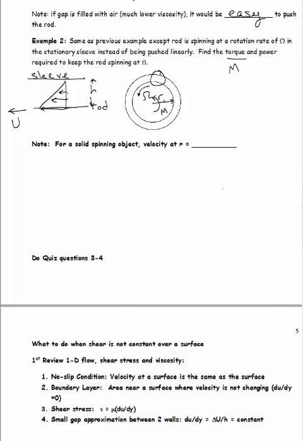Alright, so this is very similar to what we had when we were pushing it through. The difference really is going to be our velocity is different, and now we're talking about torque or moments instead of forces. So for a solid spinning object, this is something to remember. If you have something spinning, it's going to change velocity as you go from the center out to an edge, and something with a big diameter is going to have a high velocity out towards the edge, and it's a pretty simple equation to find that velocity.